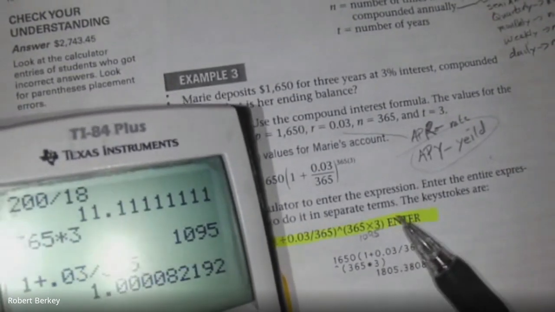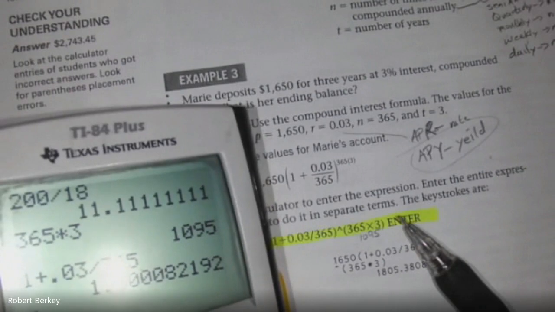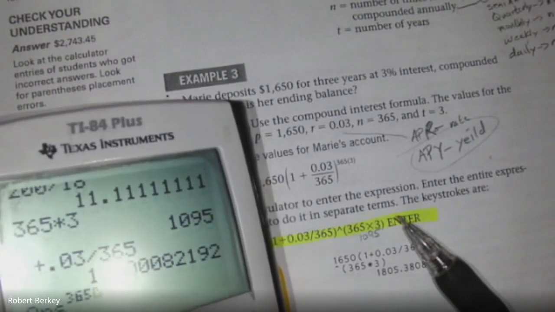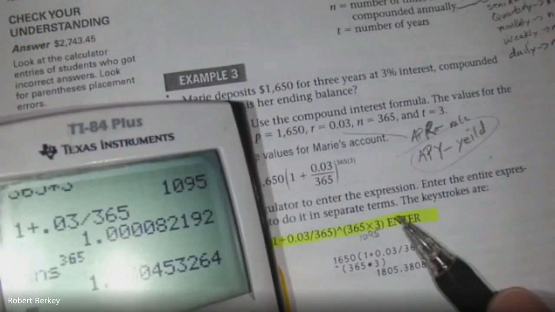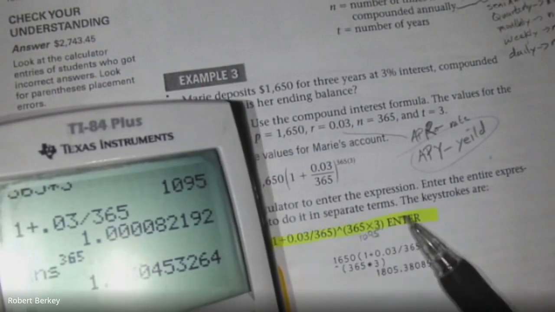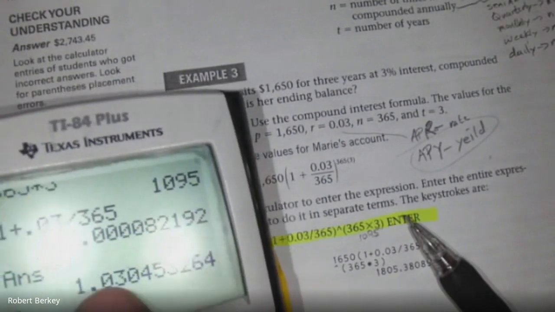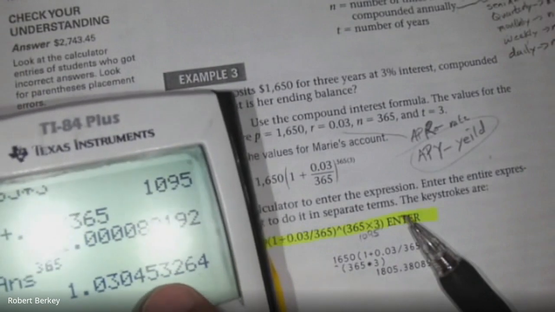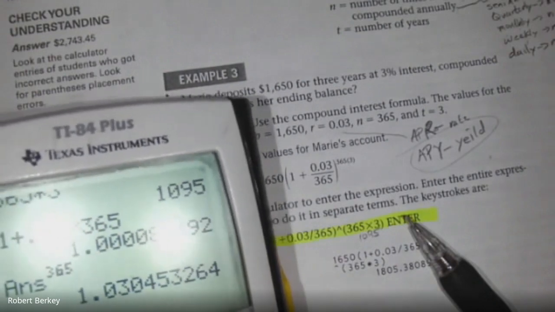So if I wanted to do the annual percentage rate, I go times the yield. I would do it for 1 year, and remember, times 100 minus 100, or I could just subtract the 1, because this is 103.04%. This is a small 3%.